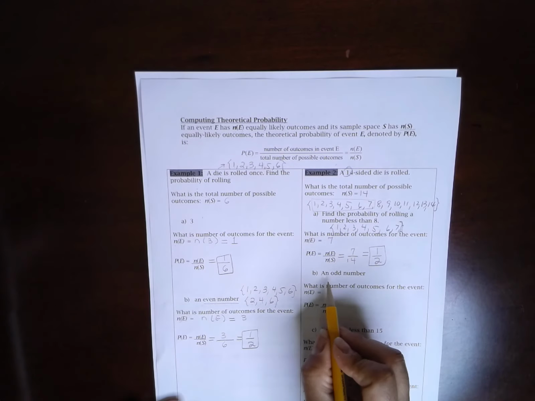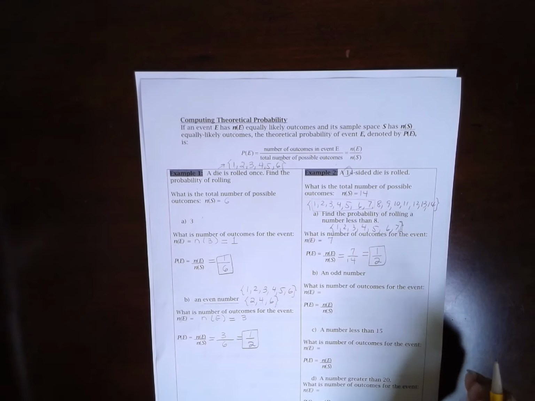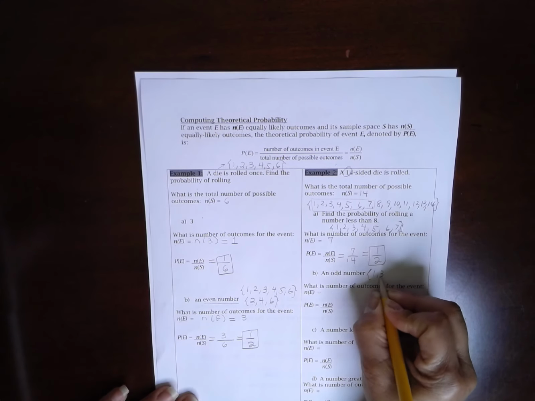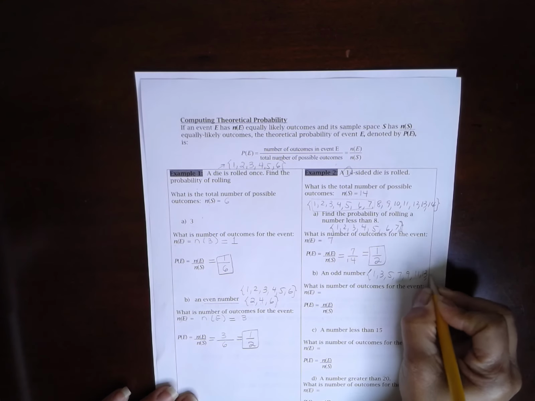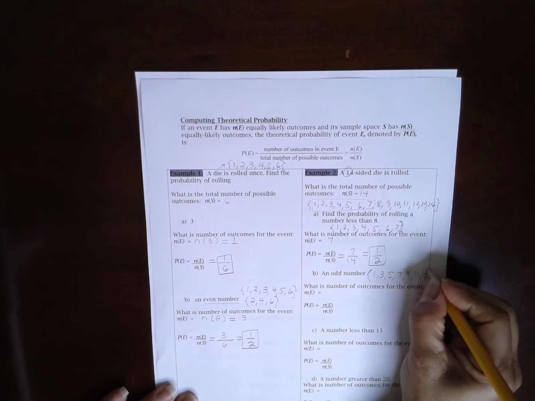In part B, you're asked to find an odd number. Again, we're working with a 14-sided die. Odd numbers are 1, 3, 5, 7, 9, 11, 13, and that's it, because we end in 14.